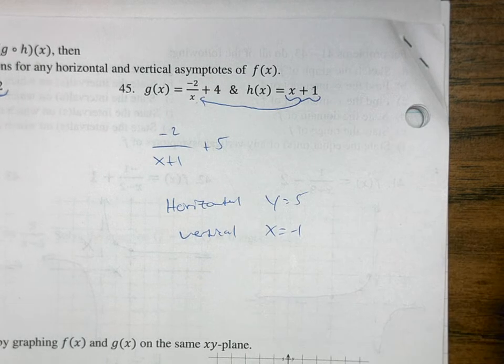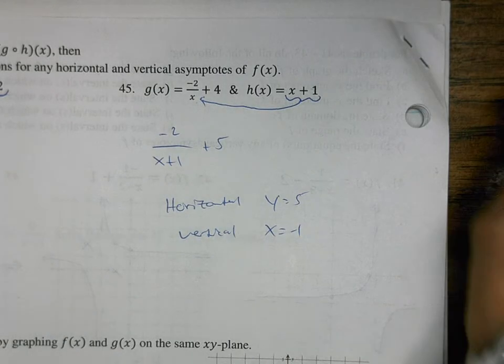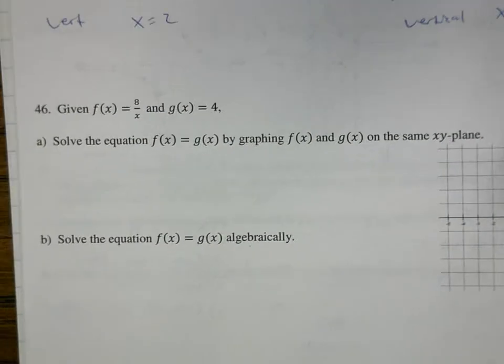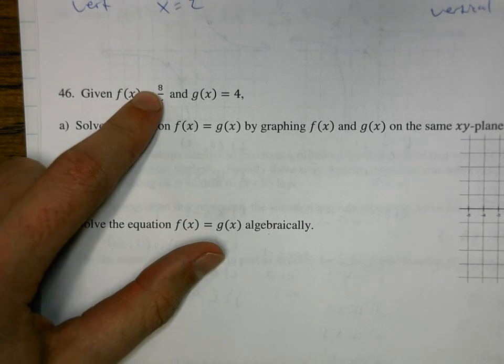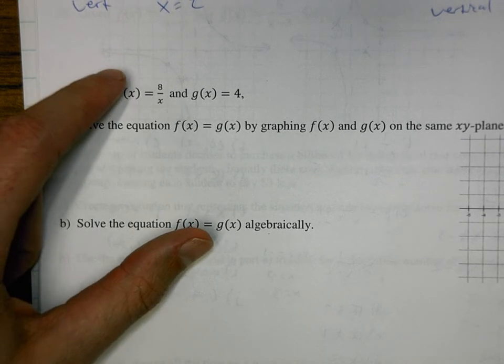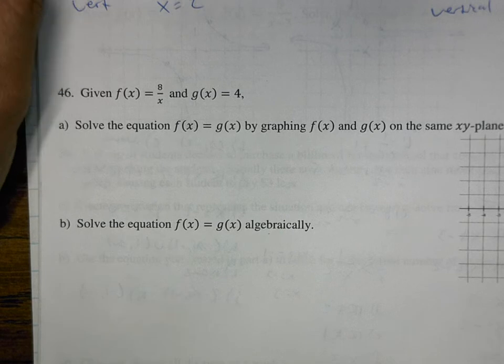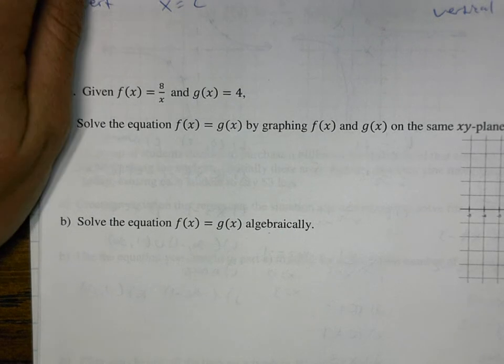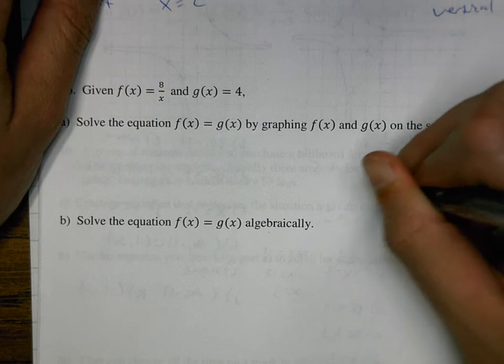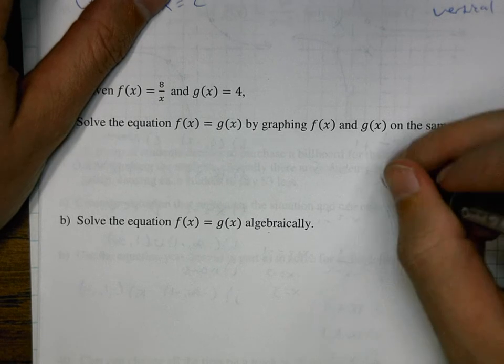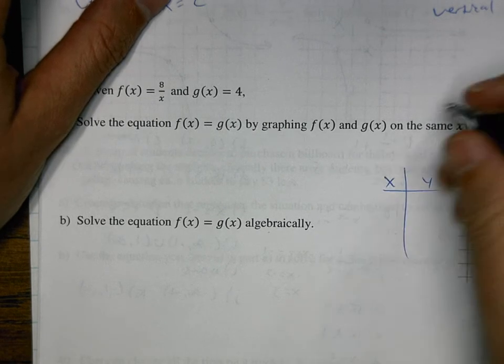Given this, solve it by graphing. So 8 over x. Let's make a t-chart here. If you plug in 2, 8 divided by 2 is 4.